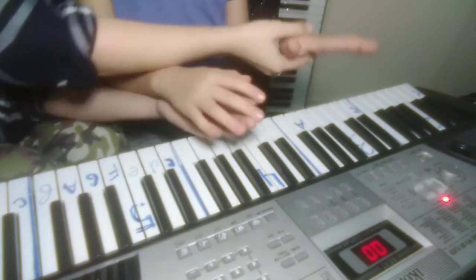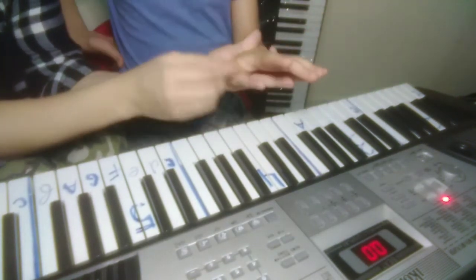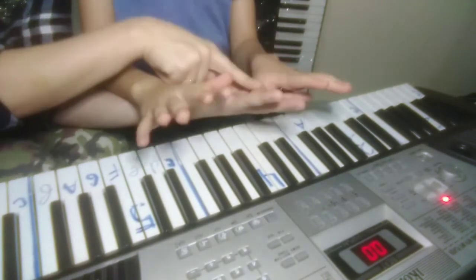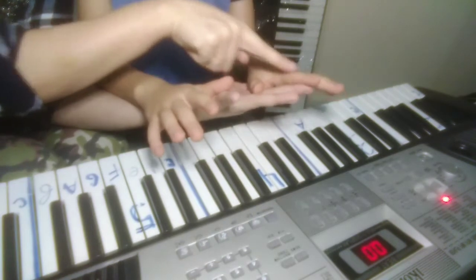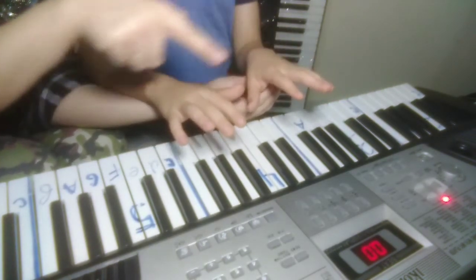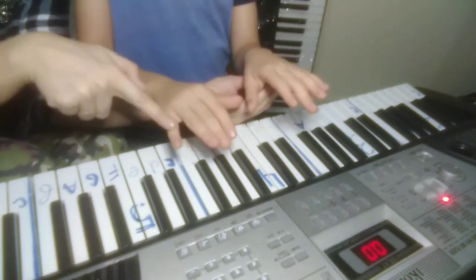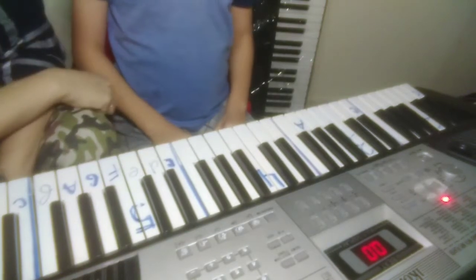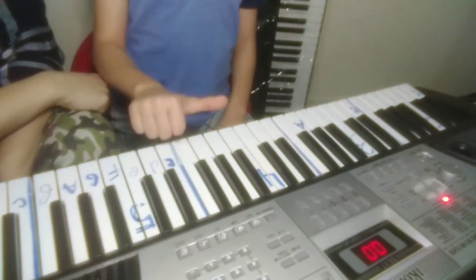Okay? And on your left hand, same. Thumb is 1. We start counting from here. Thumb is 1, 2, 3. Ring finger is 4. Pinky finger is 5. So here are fingers. So tell me, show me finger 1. This one.